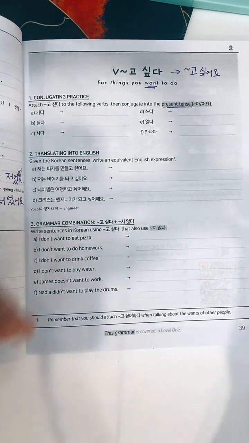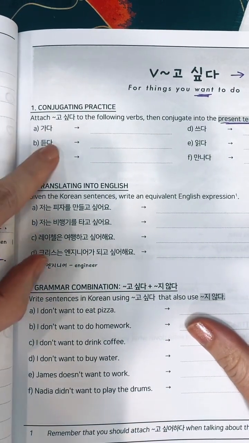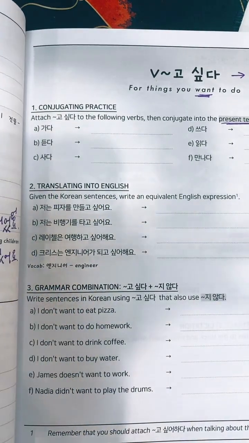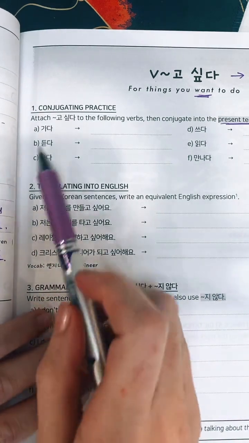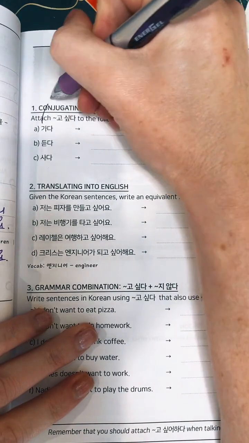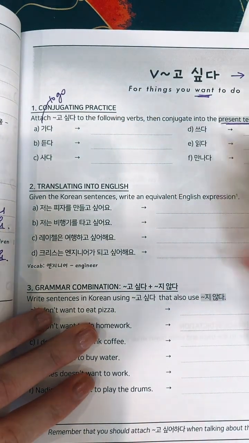All right, let me just zoom in a little bit here because this is small, so you can see it a little bit better. So we're going to attach this 고 싶다 grammar form to the following verbs. The first one is the verb 가다. 가다 means to go. So how do you say I want to go somewhere?